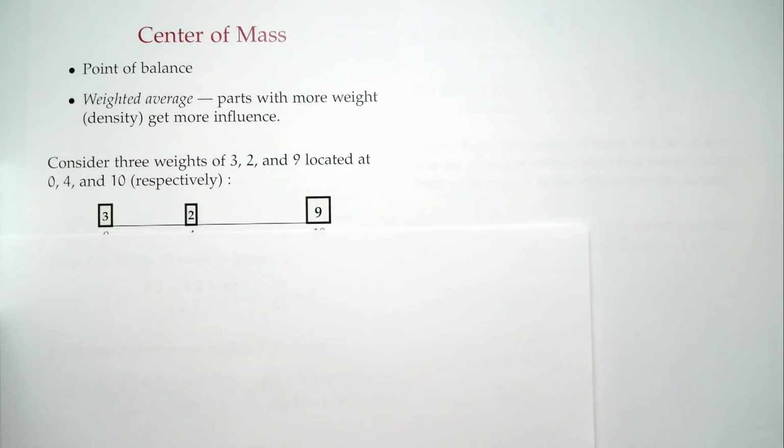So suppose I have 3 weights, and they happen to weigh 3, 2, and 9. So the numbers 3, 2, and 9 inside the boxes are how heavy the things are. And they're located along an axis at locations 0, 4, and 10. And I'm trying to find where's the center of mass. Now, if we think about it as an average, one way we could average is we could just say it's 0, 4, and 10. We add those numbers up, 14, divide by 3. That would be about what? 4 2/3? Roughly right around here.